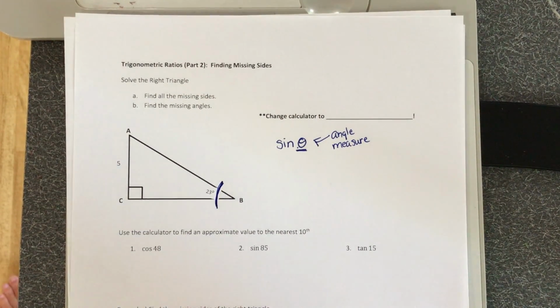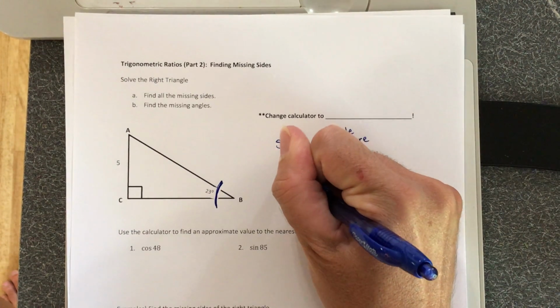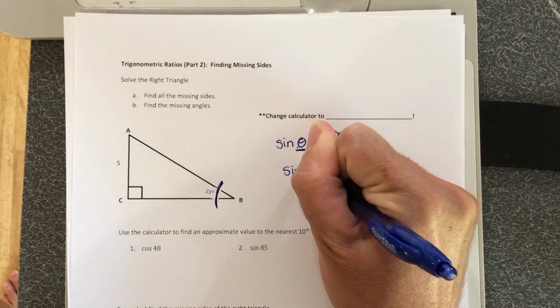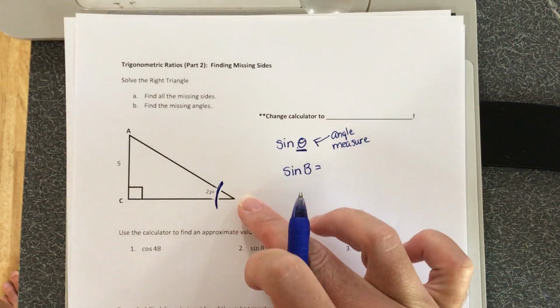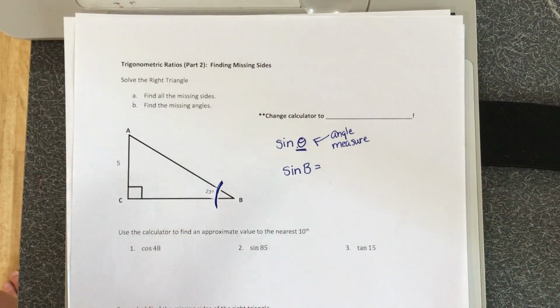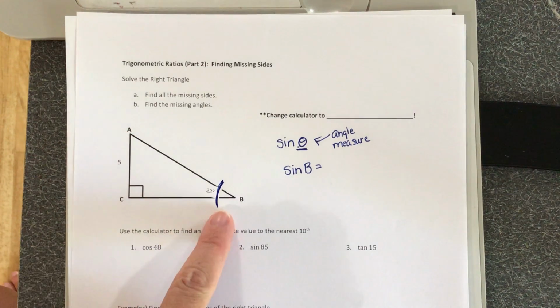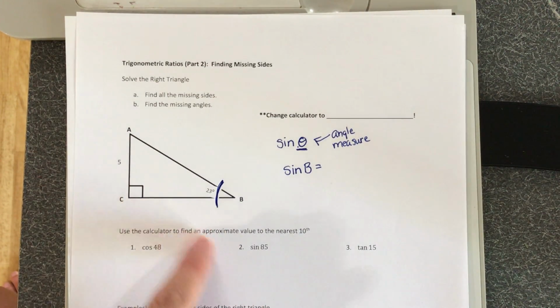So if I want to figure out sine B, which is opposite over hypotenuse, right now I don't know enough to figure out my hypotenuse length or my side length here because I'm just given one of the sides. We're going to get there, but we're just not there yet.